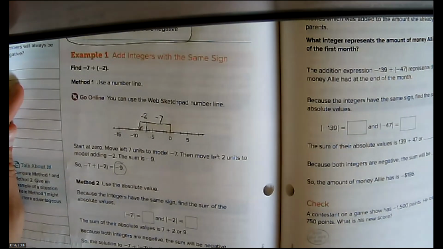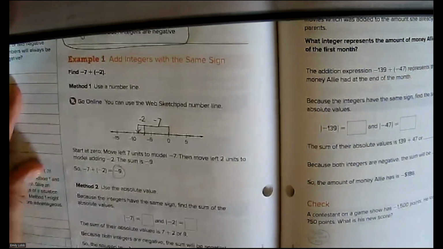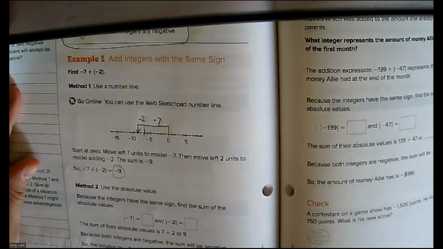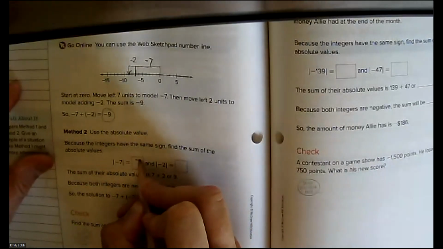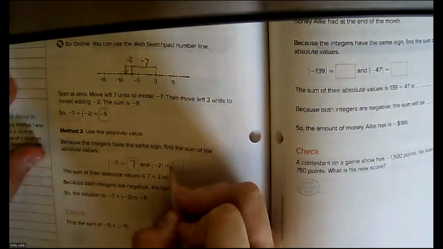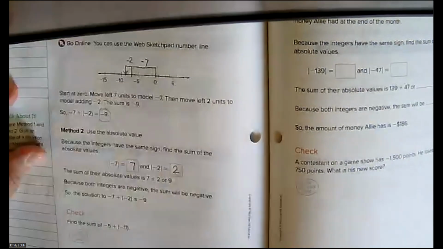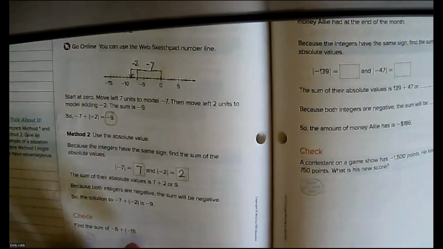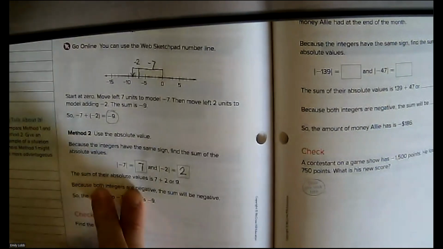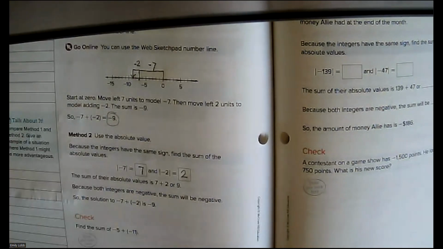Our method 2 is what we've been doing in our heads, right? Because the integers have the same sign, we're going to find the sum of the absolute values. When our signs are the same, we find the sum. So the absolute value of -7 is 7. The absolute value of -2 is 2. So if we find the sum, we say 7 plus 2, which is 9. And we know it has to be negative because both integers are negative. And I always tell you whichever one's bigger. If they're both negative, then of course the bigger one's also negative. So your answer is negative. That just leaves you with one less answer.